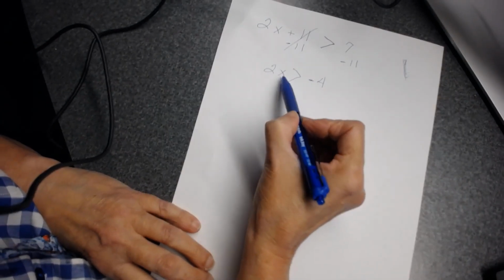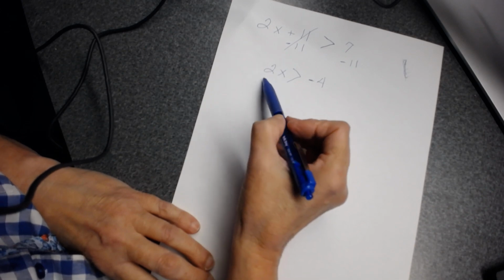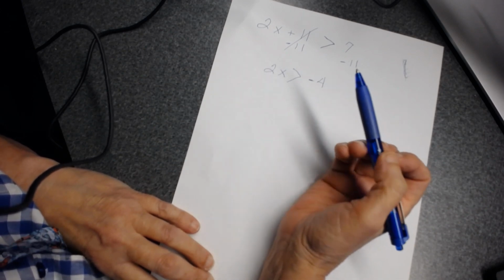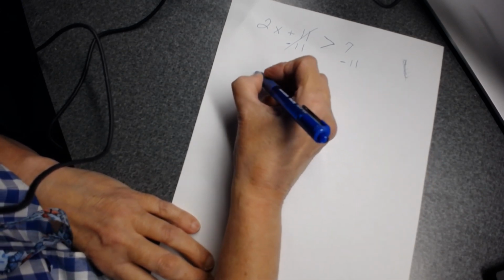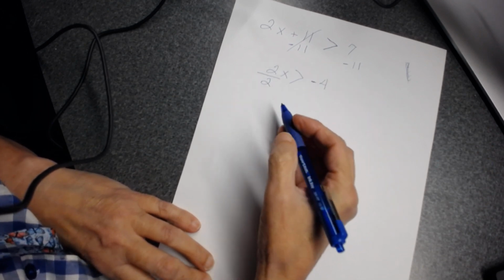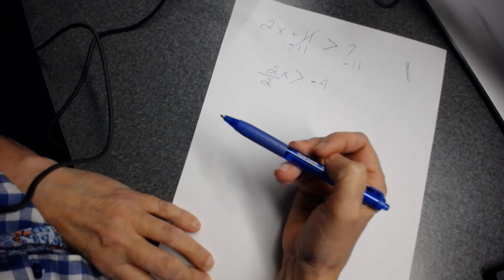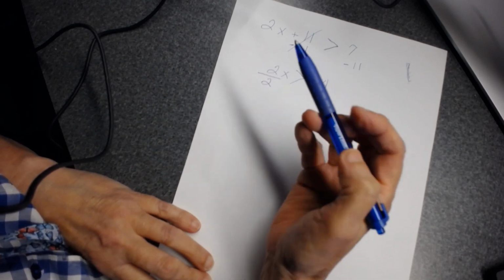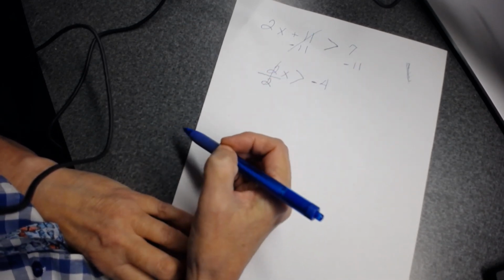Okay, 2 is related to the unknown by multiplying. The opposite of multiply is to divide. So to get rid of this, I will divide by 2. Okay, 2 over 2 is 1. 1 times x is x. So it's out of there.